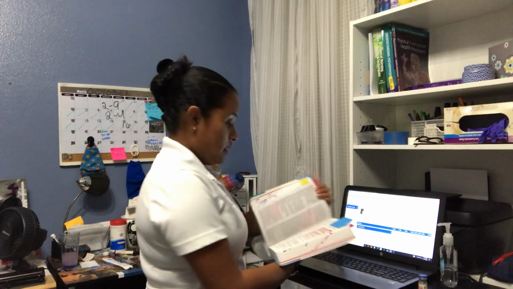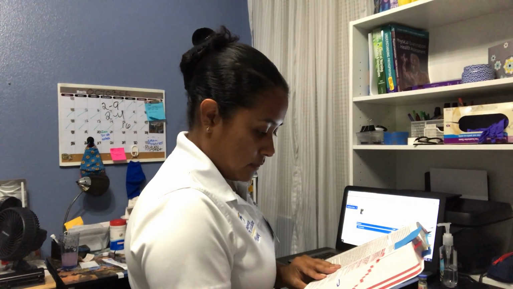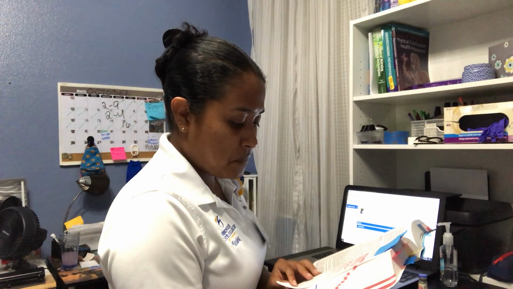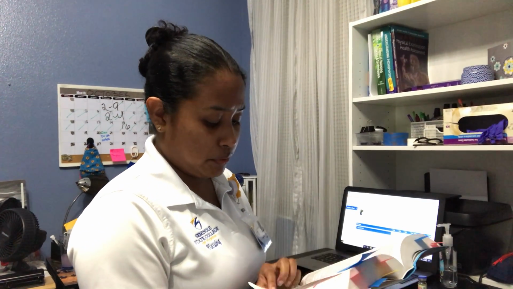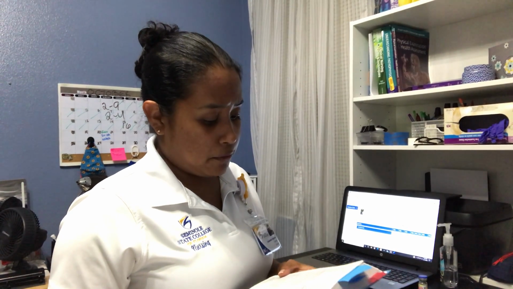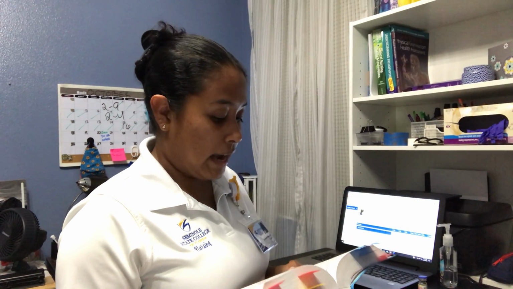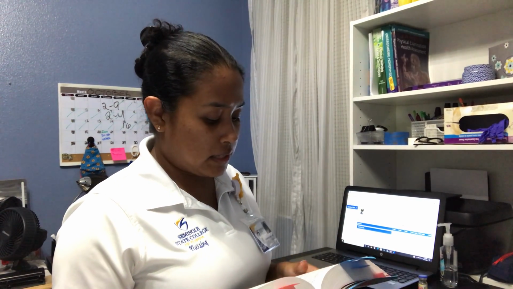Okay, so right now this medication is for the control of hyperglycemia. It is to lower the blood glucose levels. The adverse reactions would be hypoglycemia or hypersensitivity reactions, which can include anaphylaxis.